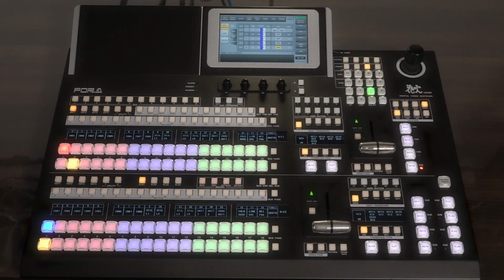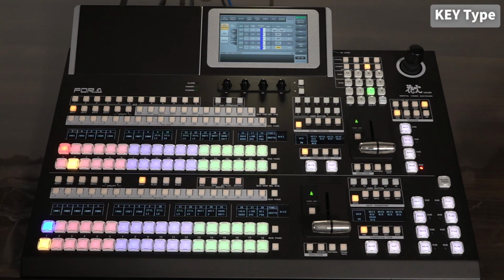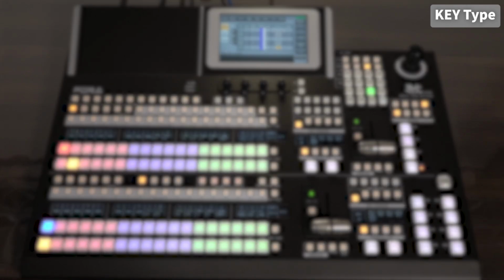This video explains how to operate key and FLEXaKEY of the HVS-490. First, let's take a look at the key types on the HVS-490. There are three key types available on the ME key.